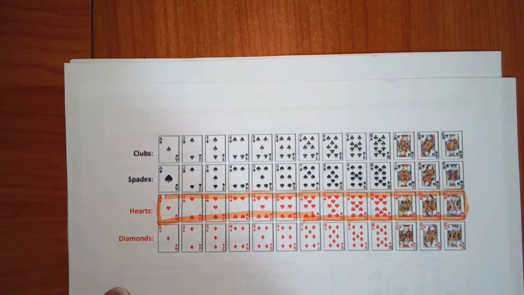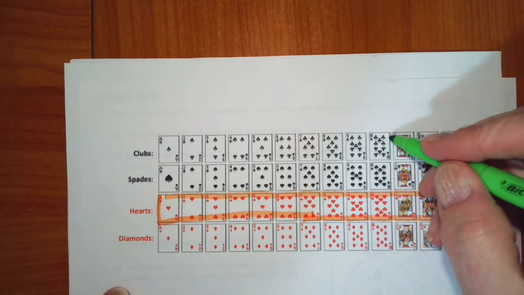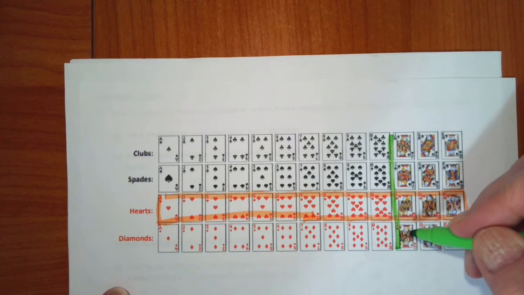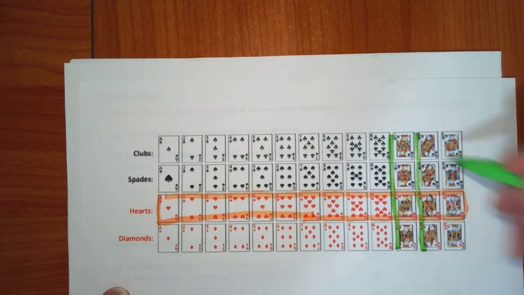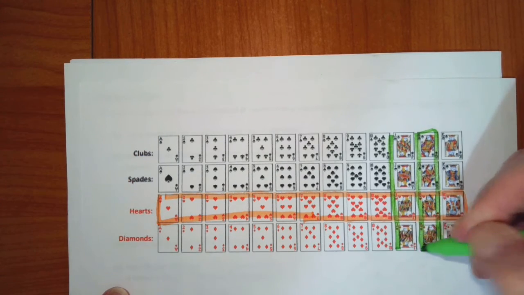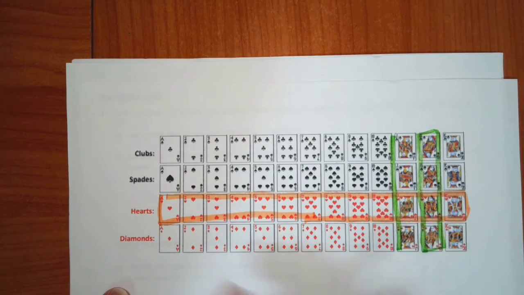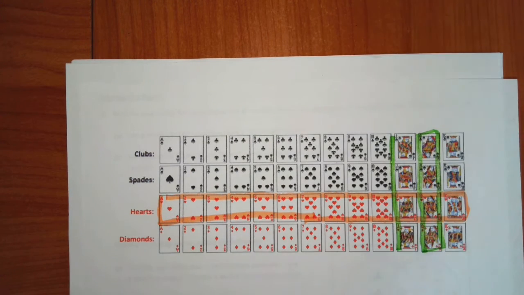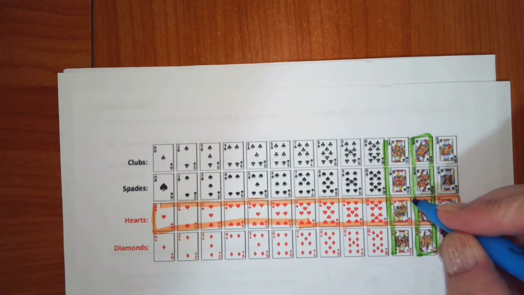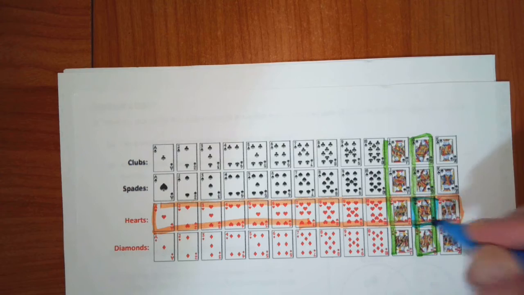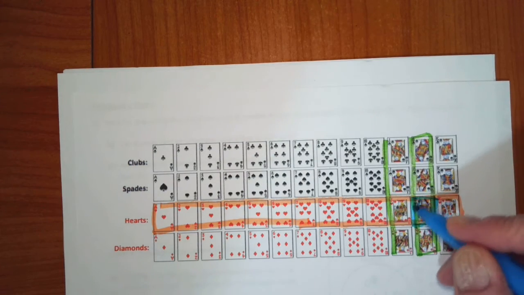And here are all your queens. Whoops, except I'm doing the jacks. I need to put my glasses on, I think. Okay, so you've got all of your hearts and all of your queens, and there is an overlap here. And that overlap is the Queen of Hearts. This is your overlap right here.